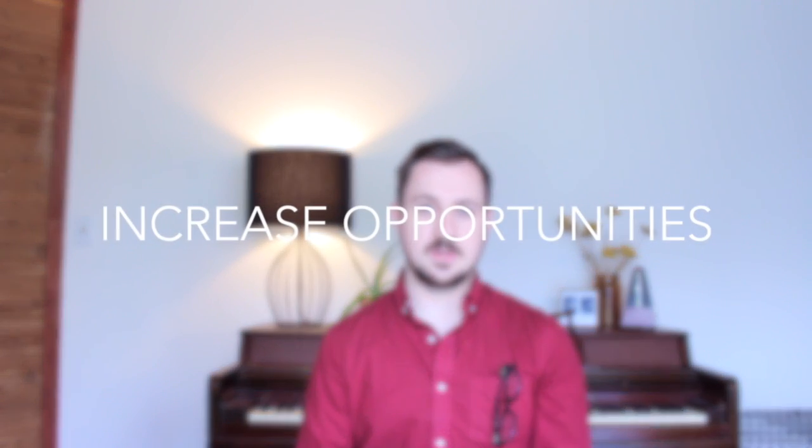So with children, they advance because they need something. They realize that by saying just one or two words, they're not able to get what they want as fast as if they say it in a more complete sentence. No matter what your child is working on, we want to increase opportunities for them to practice it.